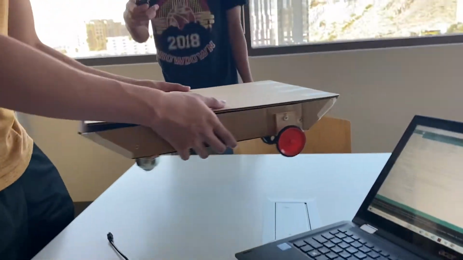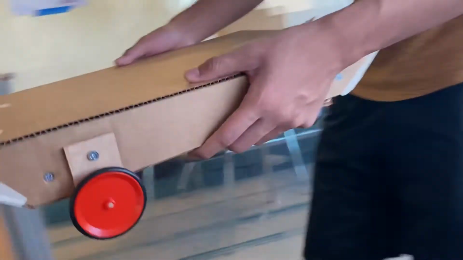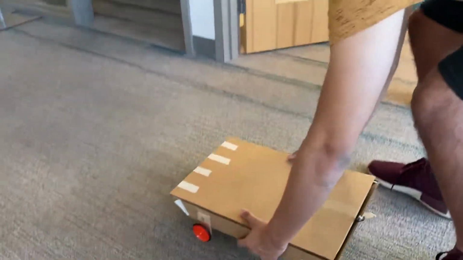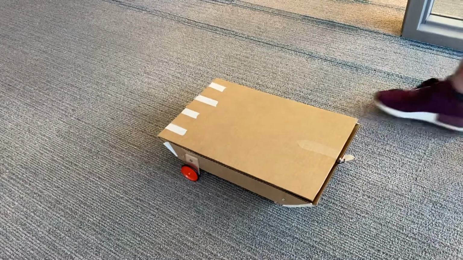Is there anything else? Yes, we want to show you. Wait, pause it, stop it. And here it is functioning.